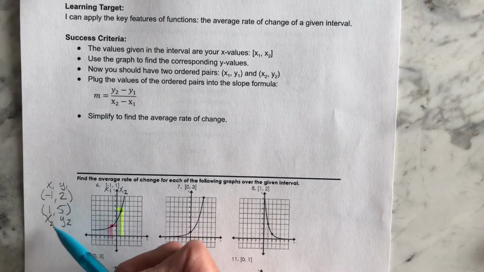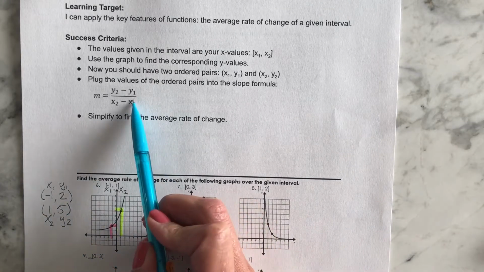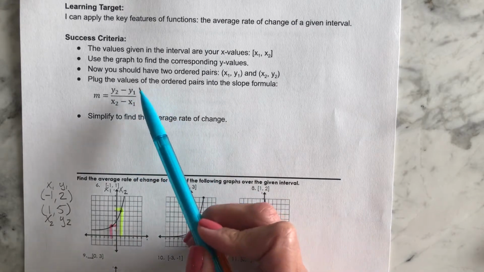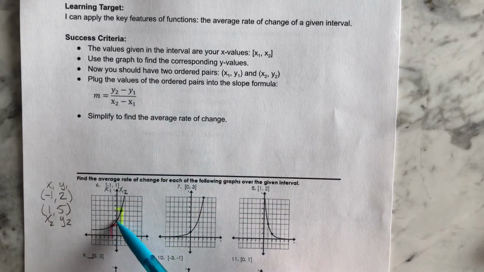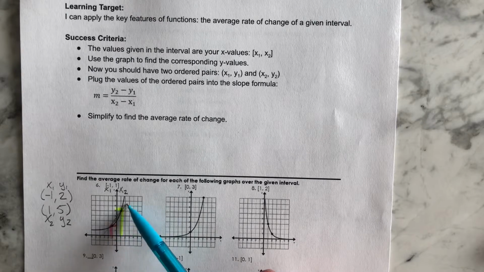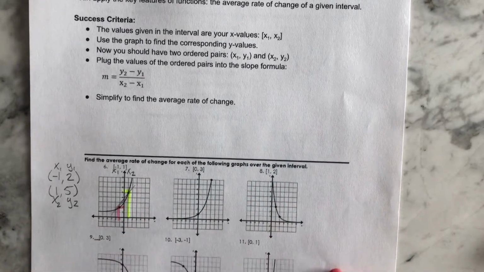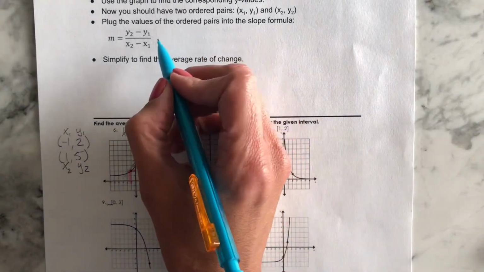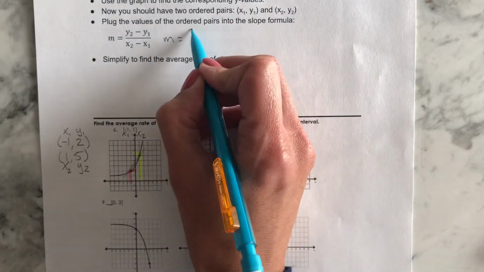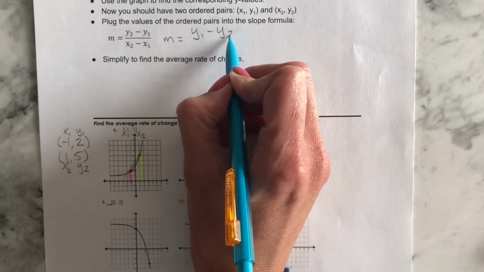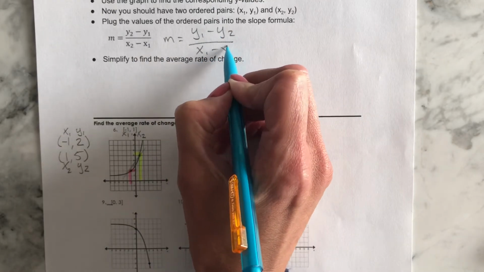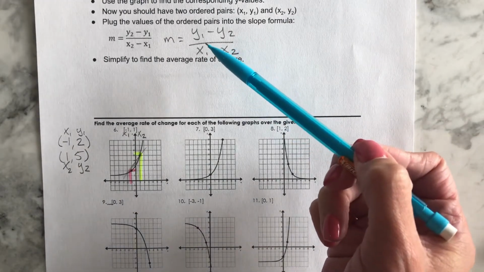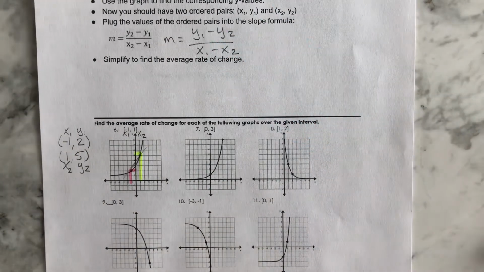Now I can take these values and plug them in to the slope formula, because the average rate of change is finding the slope between these 2 points. So I will work that out. Here's your formula here. Another thing to note, you can also do y1 minus y2 over x1 minus x2, and you'll get the same answer. And I actually prefer to do it this way because it's in order to me.